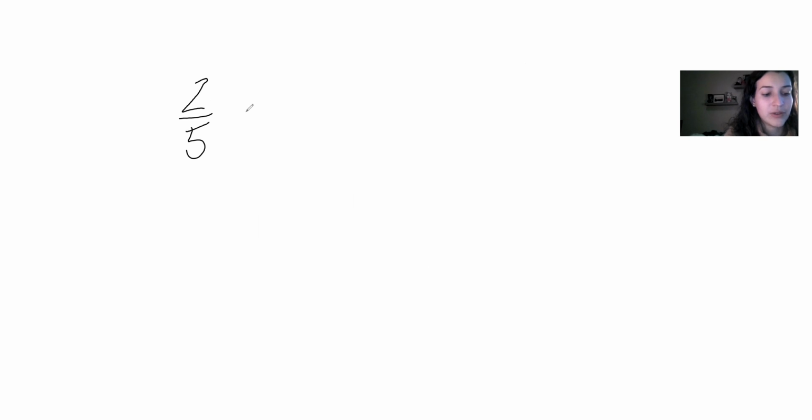This time we have 2 over 5 plus 1 over 10. And we have to find what that equals. So once again, we have to think, how do we make the denominators the same? We can see that 5 does not equal 10. So how can we make them be the same? How can we relate 5 to 10? We do know that 5 times 2 is 10, so let's take advantage of that.